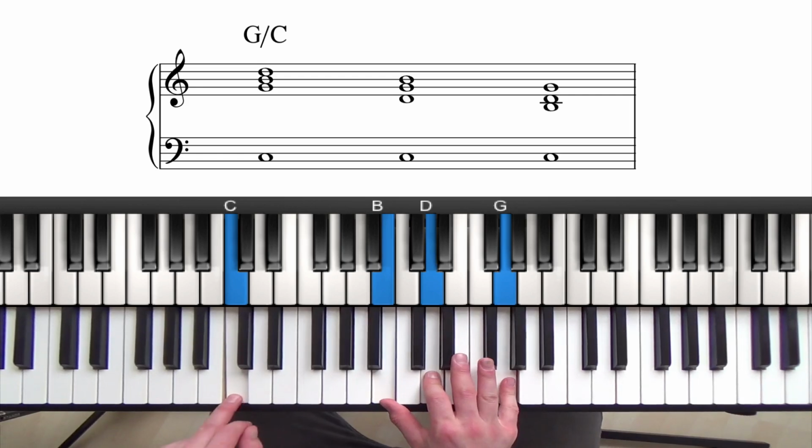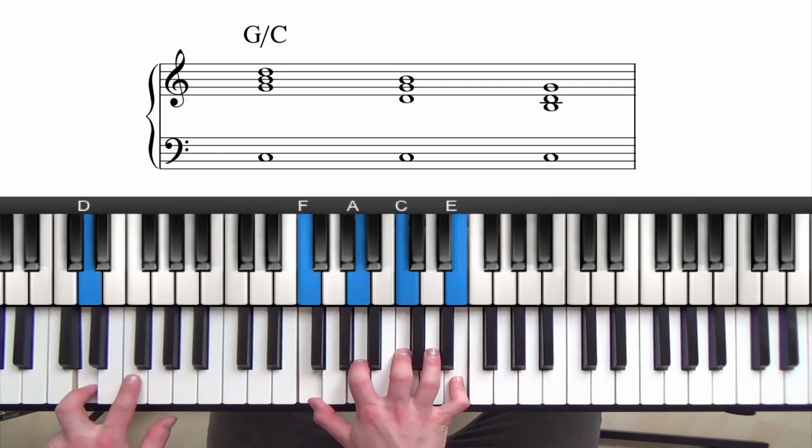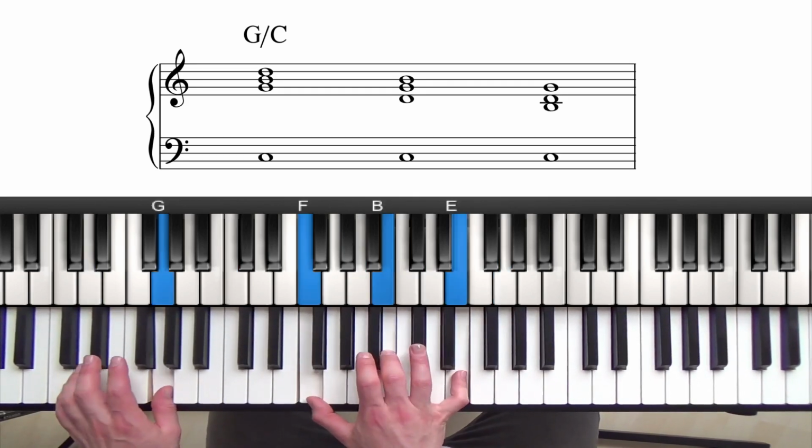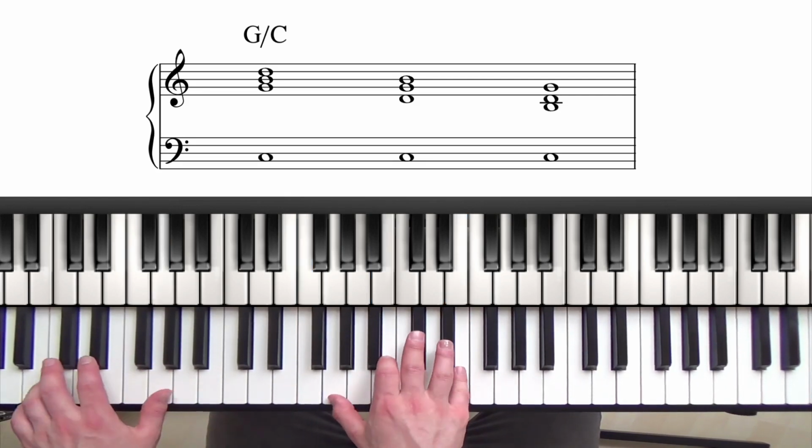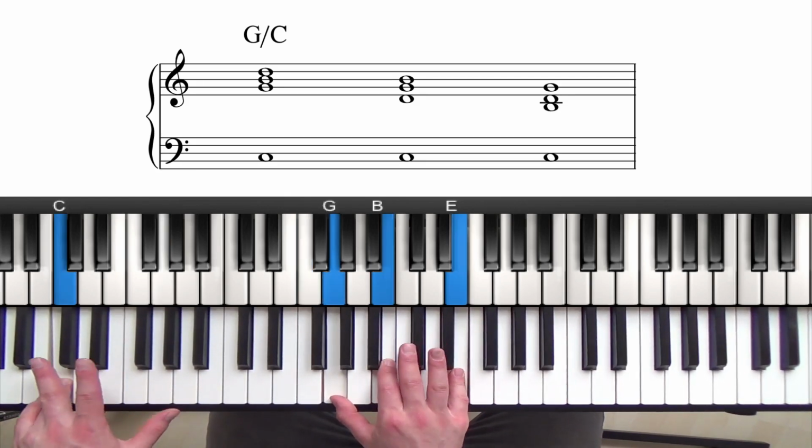So you could use that in a 2-5-1 progression. D minor 9, G13, and then G over C.